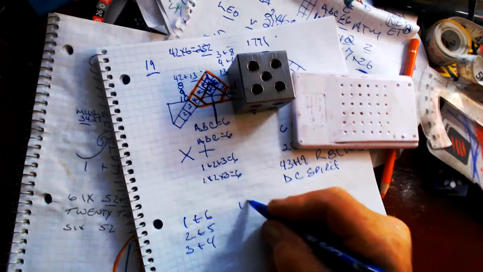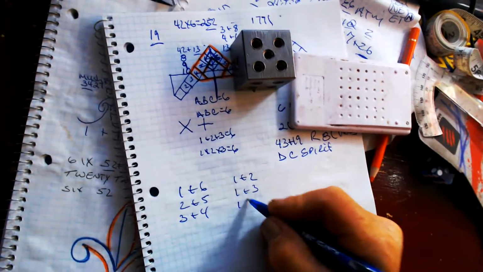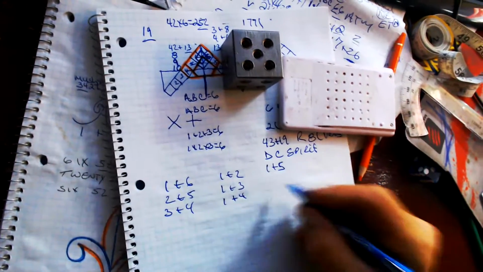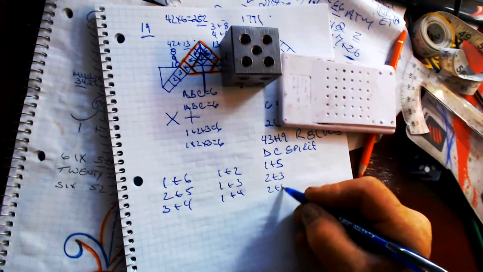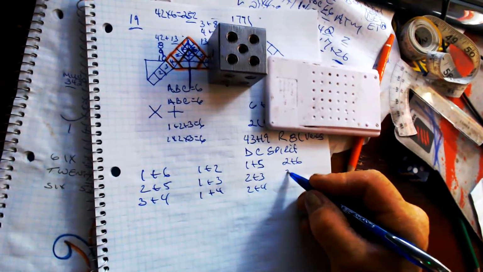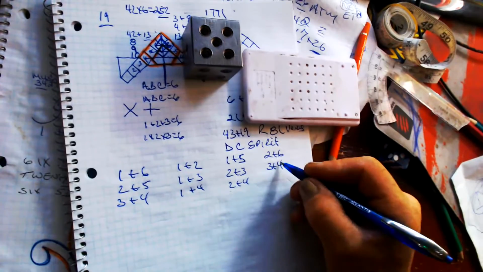We are going to have 1 and 2. We are going to have 1 and 3. We're going to have 1 and 4. And we are going to have 1 and 5. We are going to have 2 and 3. We are going to have 2 and 4. We are going to have 2 and 6. We are going to have 3 and 4. No, sorry.